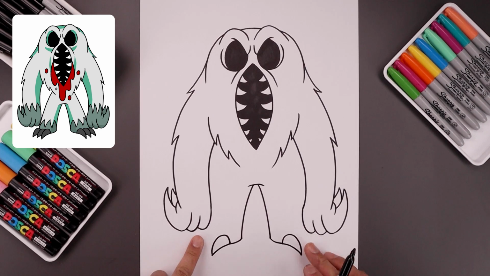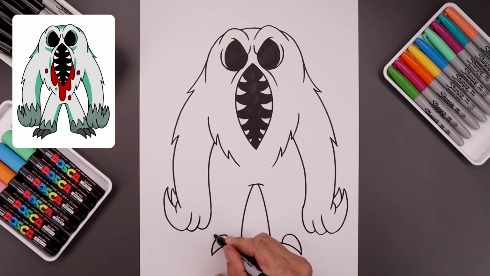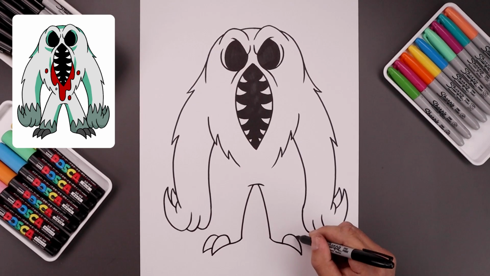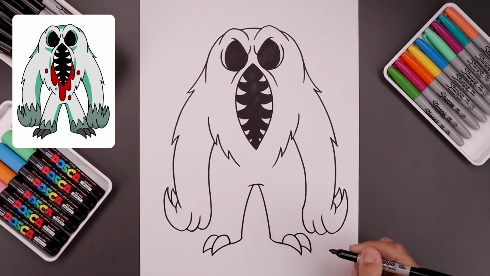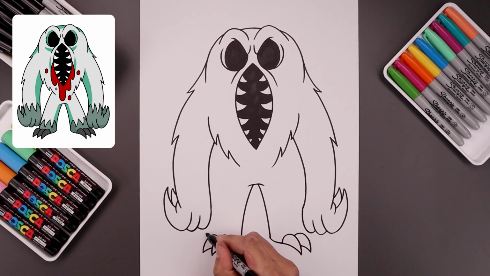Let's tuck 2 more claws along the side. Start from the top, going up, and then down, and then just pulling that in. Now I'm going to do that one more time, going up and then down.